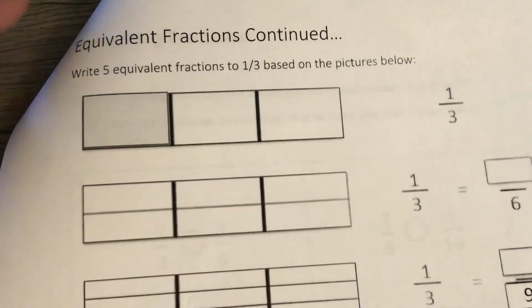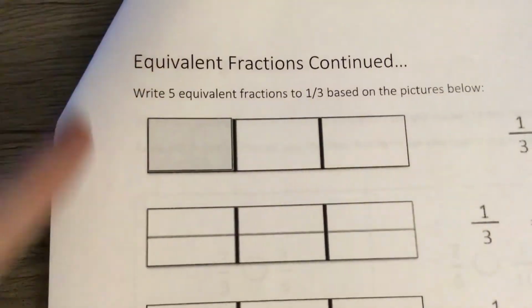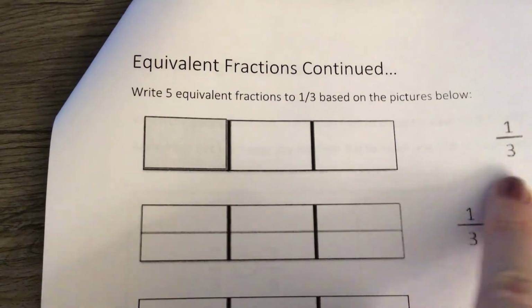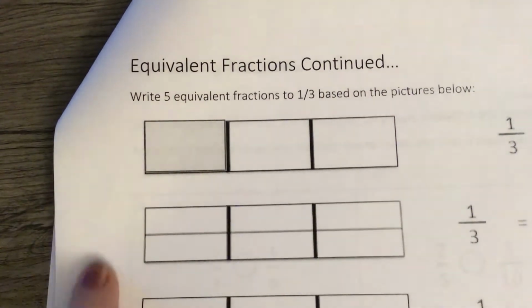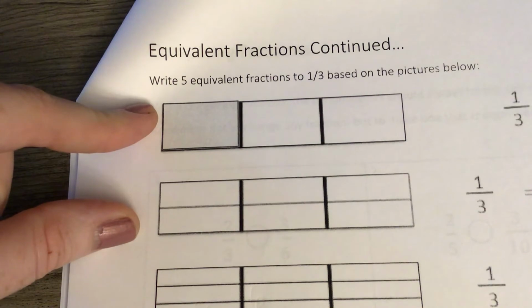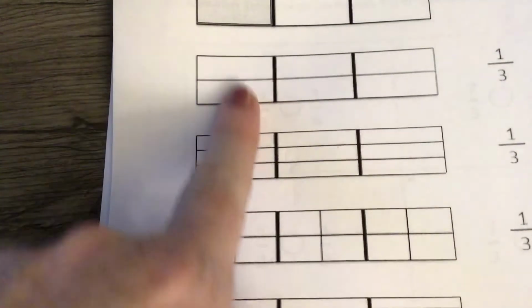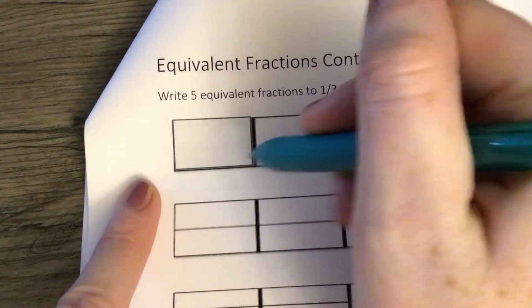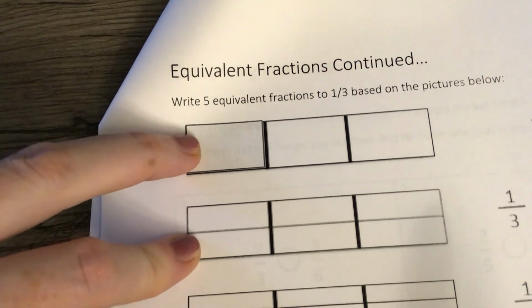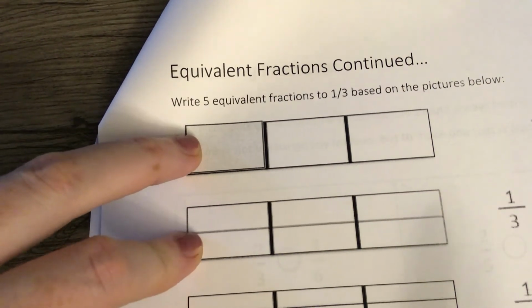And then on the next page is equivalent fractions continued. So this one shows that 1/3 is shaded, and here's our fraction, 1/3. It says write 5 equivalent fractions to 1/3 based on the pictures below. And so we have given you the models here to fill in. When we look at these two right here, this is a similar shape to the top one.